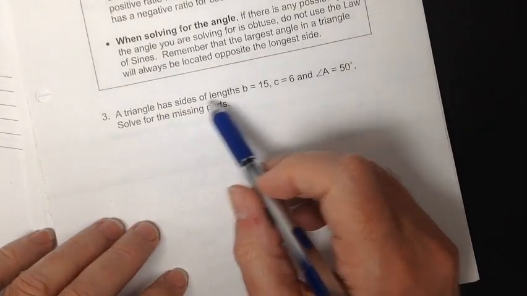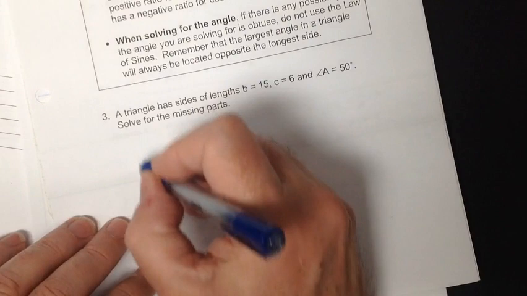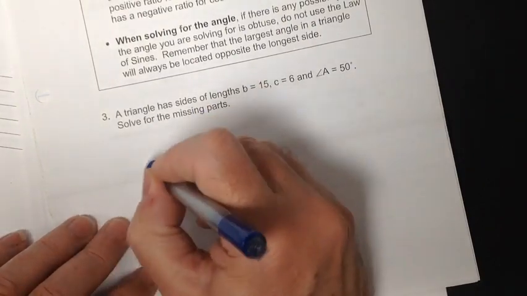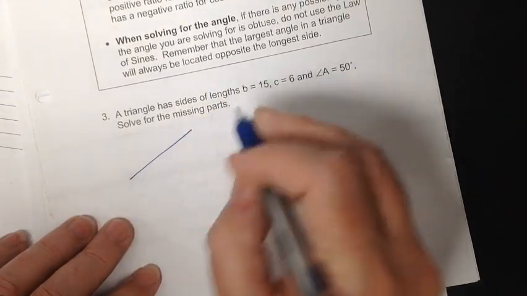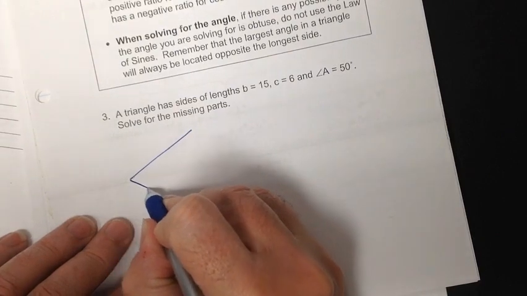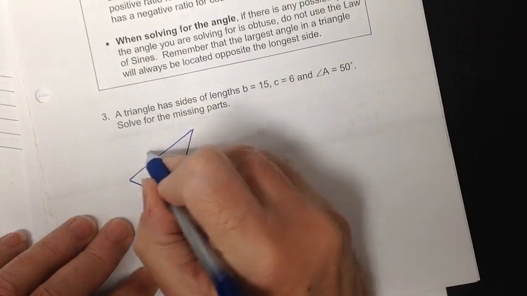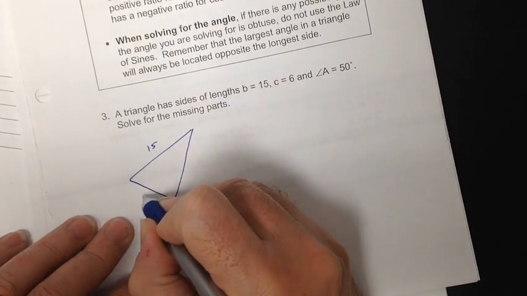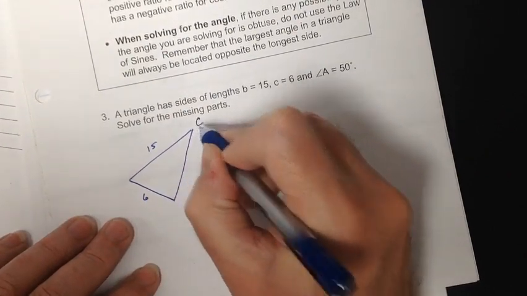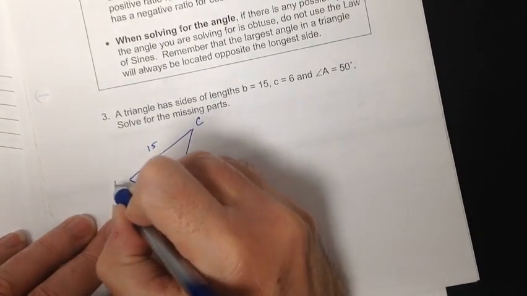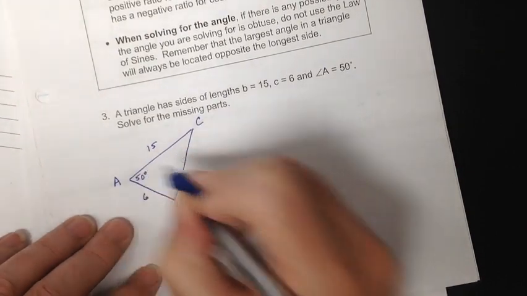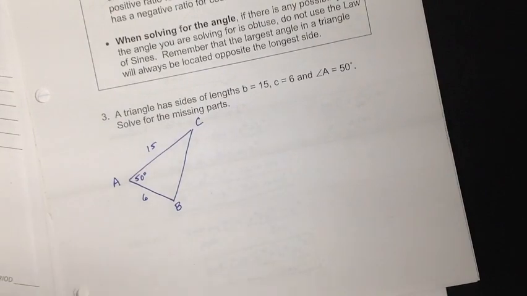Okay? All right, so let's look at what we're talking about here. A triangle has sides of lengths 15, 6, and an angle of 50 degrees. So let's see if we can make this. I've got a pretty long side here. I've got a shorter side here. So this is my 15, this is my 6, so this is my C, this is my B, and this is my angle A that is 50 degrees. Okay? Solve for the missing part.